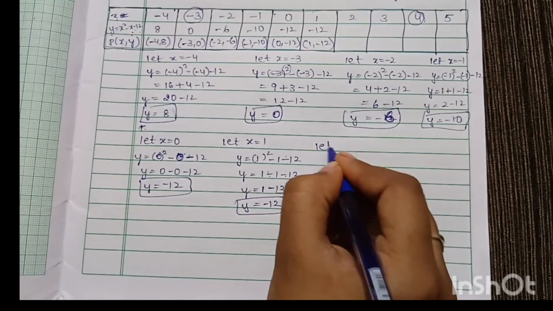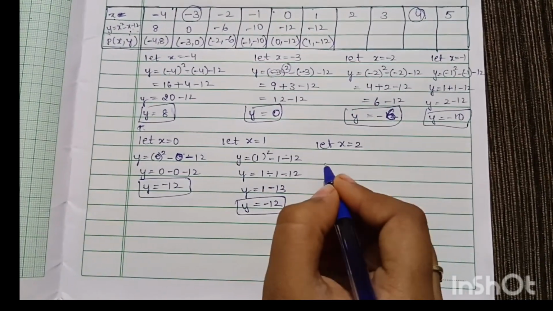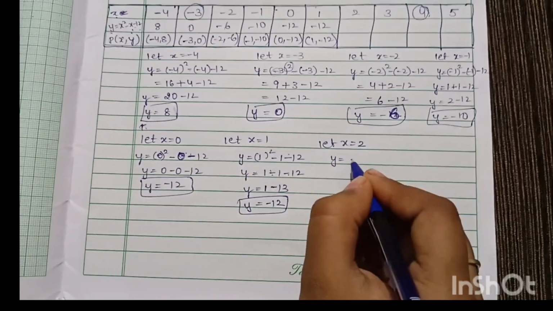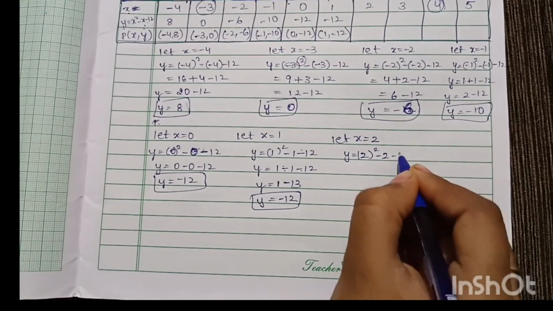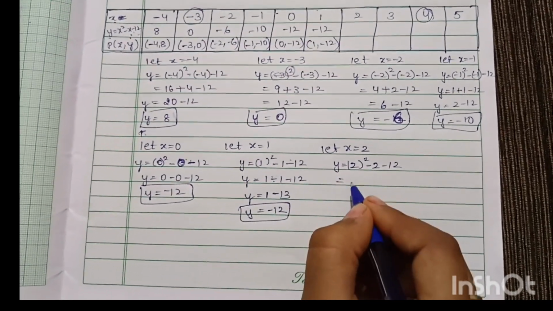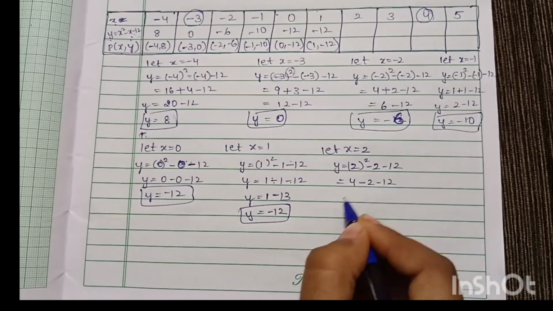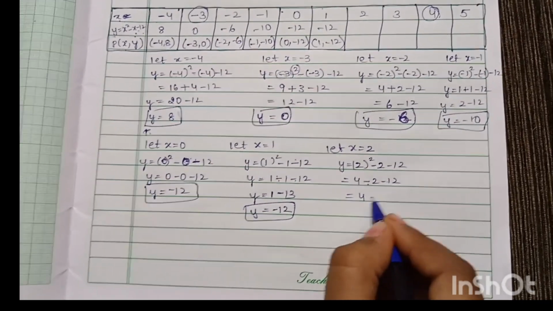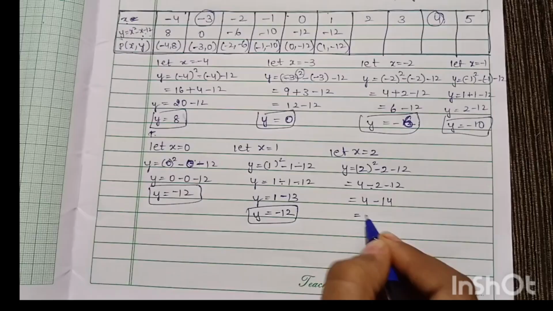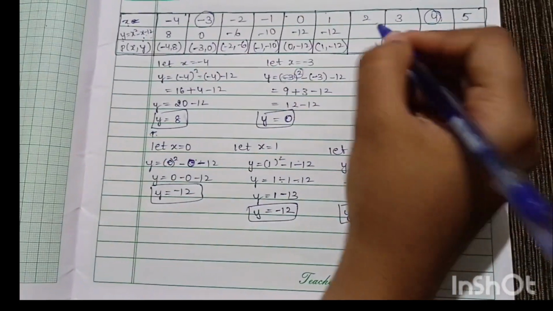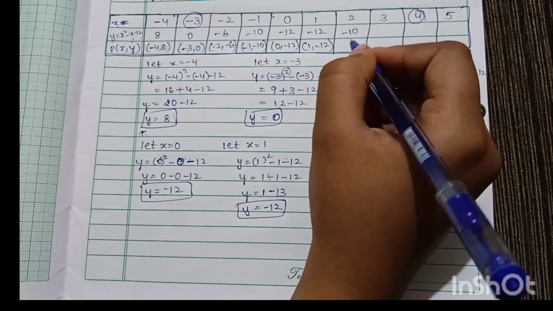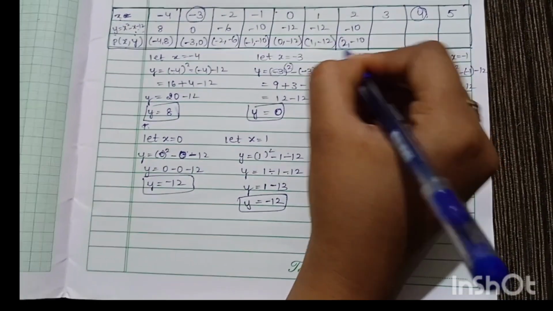Next, let x equals 2. Y equals x squared, 2 squared minus 2 minus 12. That is equal to 2 squared, 4, minus 2 minus 12. 4 minus 2 minus 12 is minus 14. 4 minus 14 is minus 10. Then y is minus 10. P of x comma y is 2 comma minus 10.